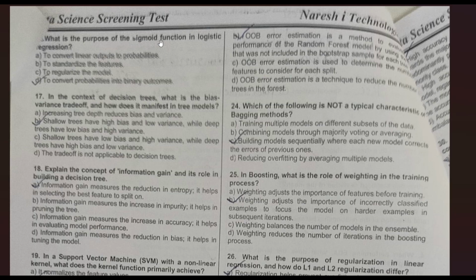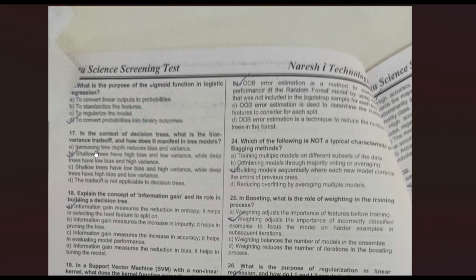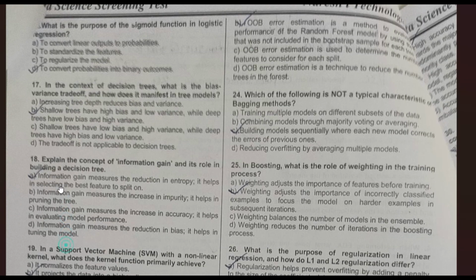What is the purpose of a sigmoid function in logistic regression? To convert the probabilities into the binary outcome. In the context of a decision tree, what is the bias-variance trade-off? How does it manifest in tree models?